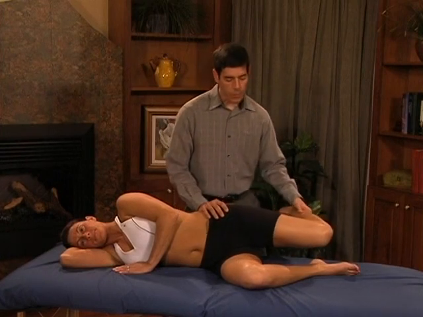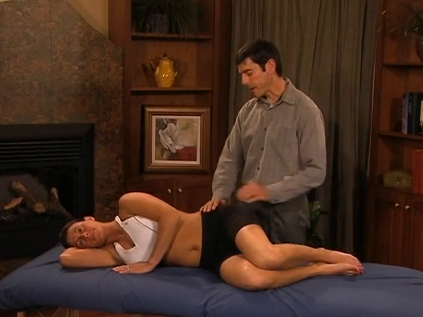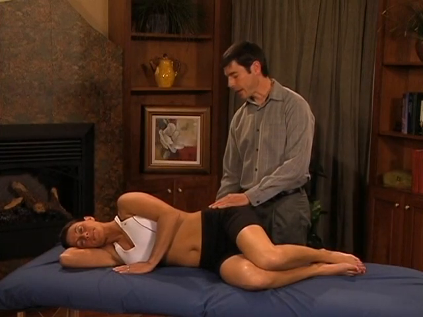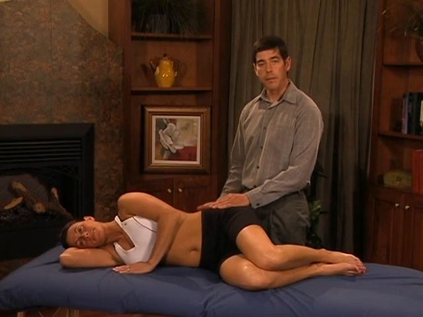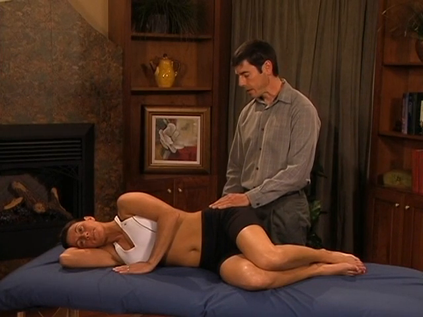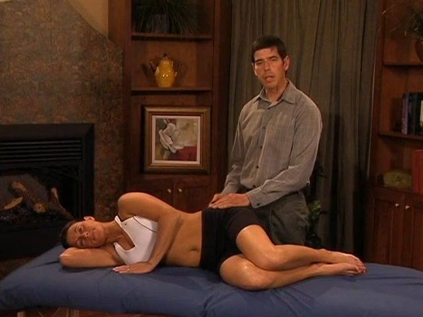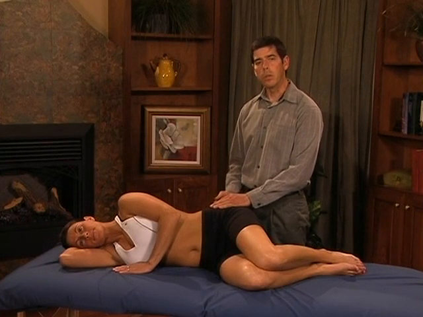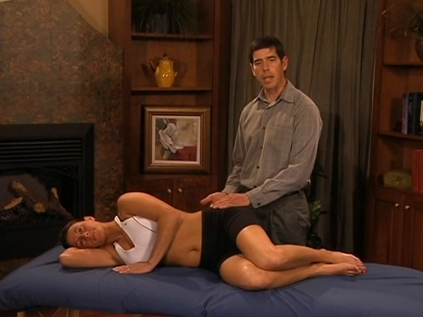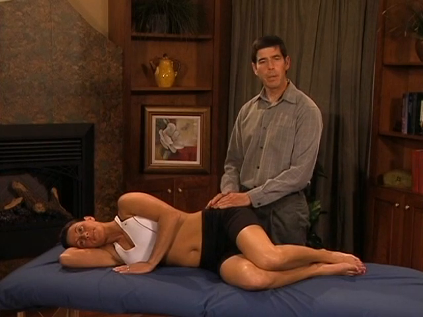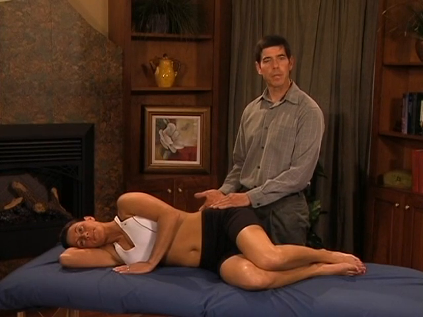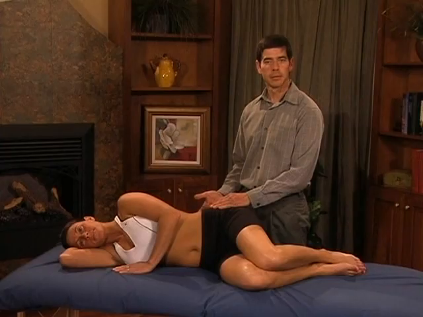If this position reproduces the pain that the client's been experiencing in the sacroiliac region, there's a good chance of sacroiliac joint pathology. If the pain or dysfunction is more on one side than the other, usually the side that is the upper side when you're performing this test will be more symptomatic. So test both sides for comparison.